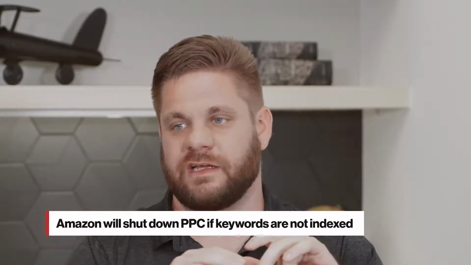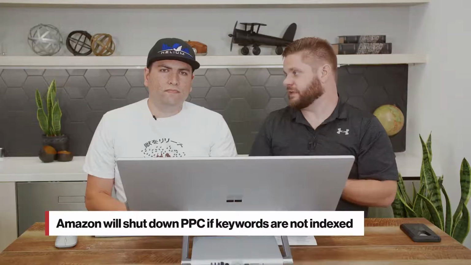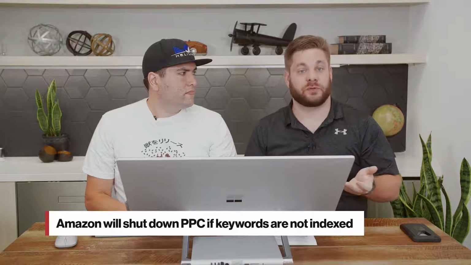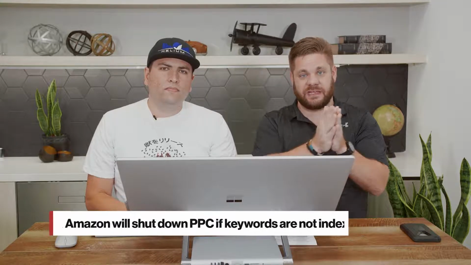So if I type in Nike shoe, then I shouldn't get a listing for a laptop computer, because the index of Nike shoe does not connect to this listing for a laptop computer. So you kind of understand why this is so important. If the indexing is not correct, then Amazon will actually shut down our PPC campaigns. If I have a laptop computer and I'm running a pay-per-click ad for Nike shoe, Amazon's going to say, no, that's not applicable, it's not appropriate, it's not indexing, and they'll shut that down. So that's why it's so important to check our indexing.